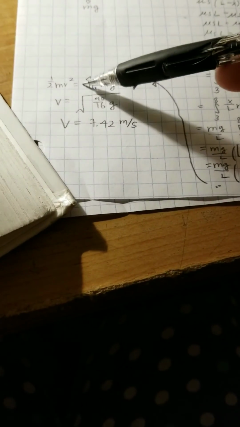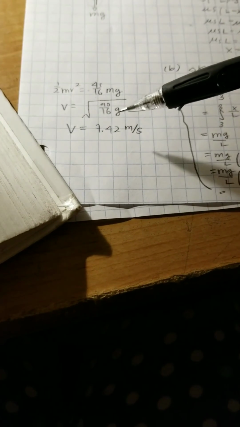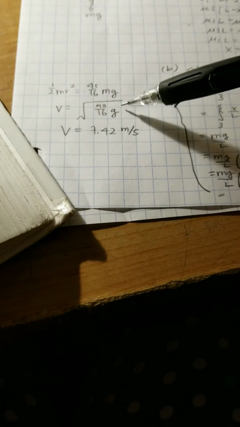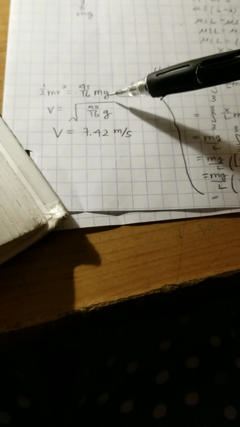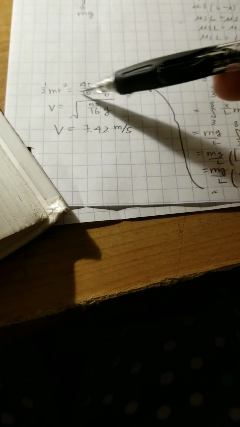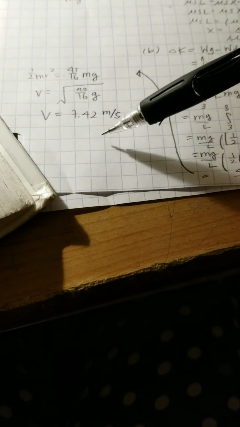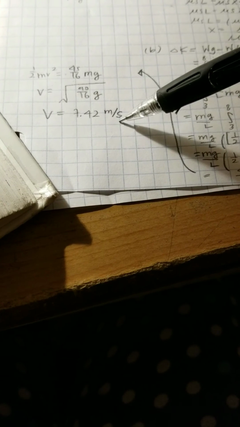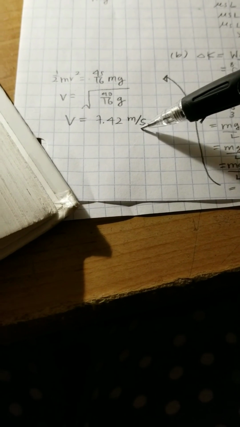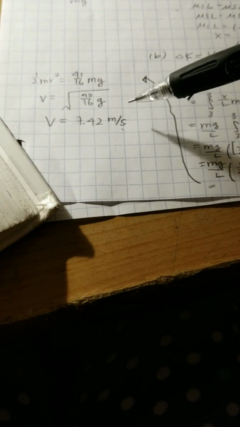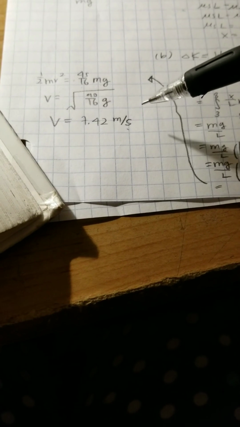And now, since you found the net work, you want to set that equal to half mv squared. And you want to do half mv squared and not half m v final squared minus half m v initial squared, because it actually started from rest. So when you multiply by 2, divide by m, and square root it, you're going to get v equals 7.42 meters per second. And that will be your speed as the last link, or the last part that's still on the table, is leaving the table, and this is your speed.